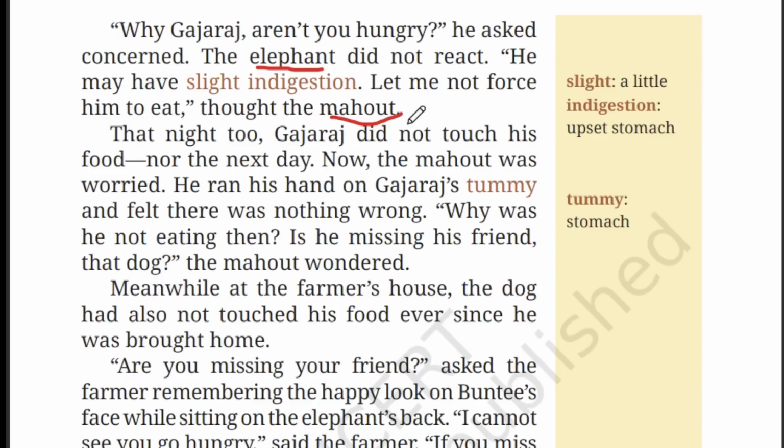That night too, Gajaraja did not touch his food, nor the next day. So the night also he didn't eat anything, the next day also he didn't eat anything. Now the Mahout was worried. Okay, so now the Mahout is worried why Gajaraja is not eating anything day by day. So he ran his hand on Gajaraja's tummy and felt there was nothing wrong. Why was he not eating then? Is he missing his friend, that dog? the Mahout wondered. So the Mahout wondered whether he is missing his friend.